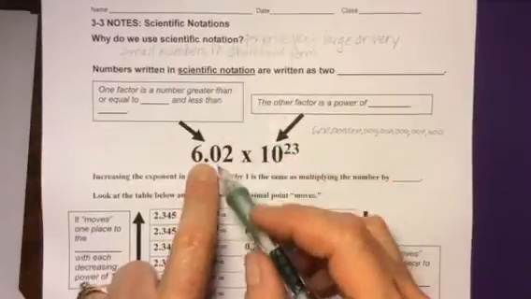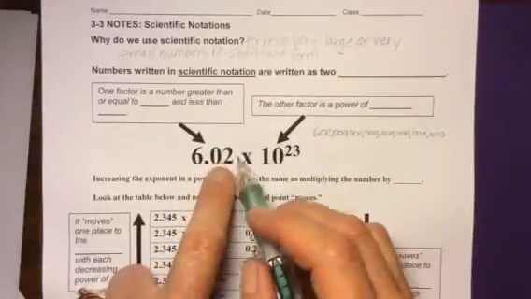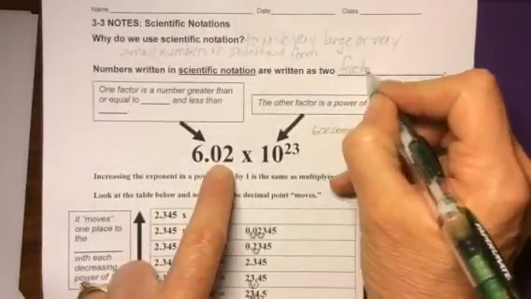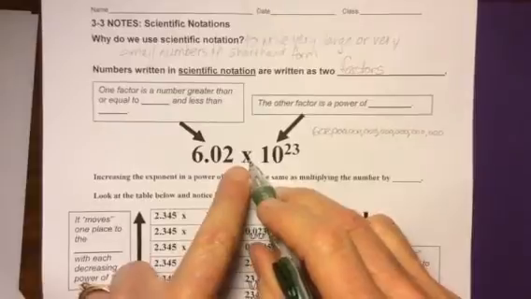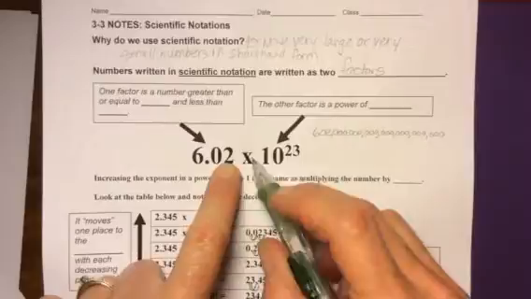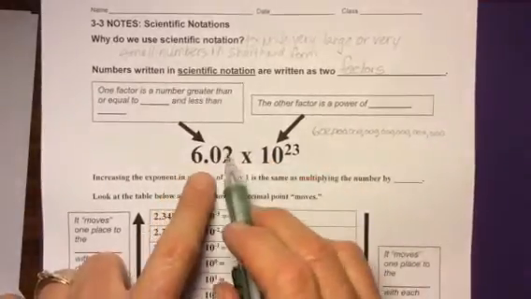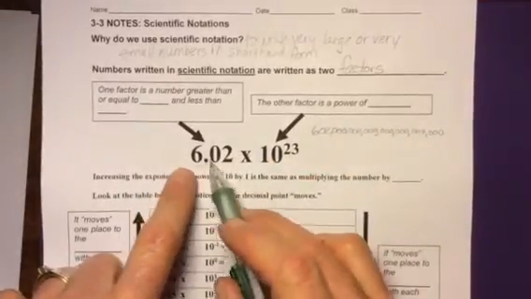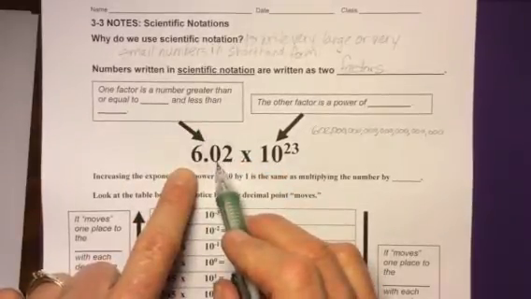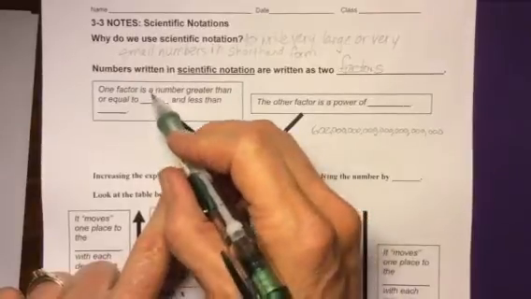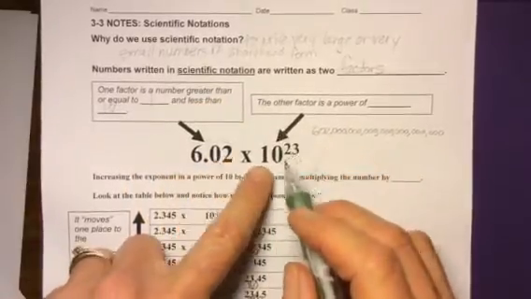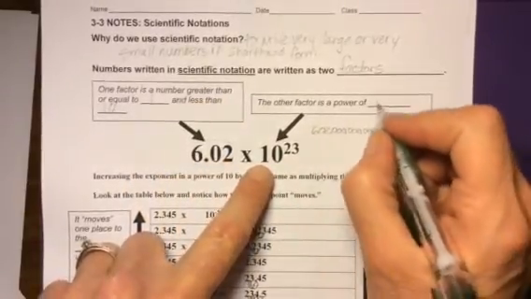So when we write in scientific notation, it's going to be written as two factors. Factors are things that are multiplied together. And that's why we use this times sign. This is one time when we use the times sign, very rare, but this is one instance. So these two factors: this part is the factor that has to be a number greater than or equal to 1 and less than 10. This other factor is going to be a power of 10.